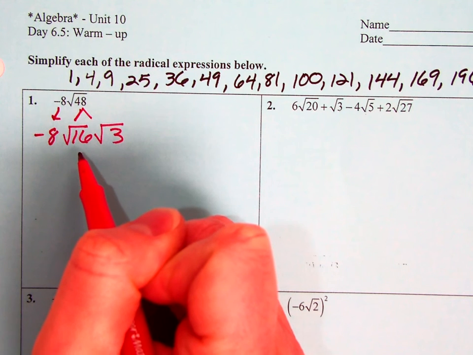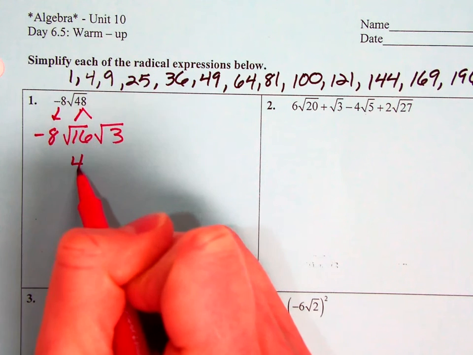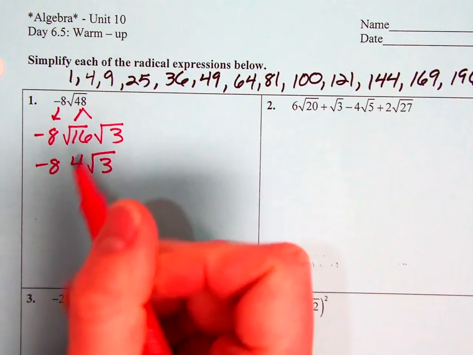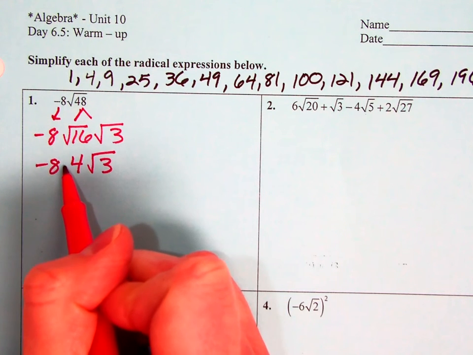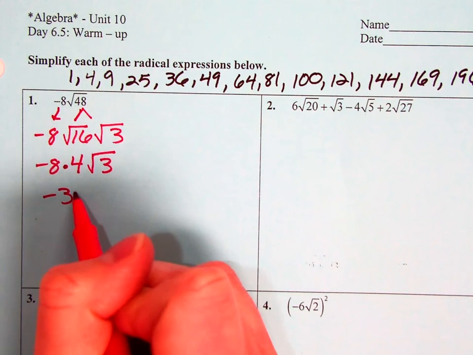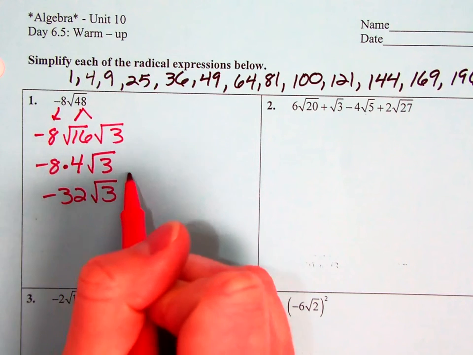So now you can go ahead and take the square root of 16, which is 4, bring down your square root of 3 and the -8 out front. Remember, since there's nothing between them, that means we're multiplying. So we're doing -8 times 4, which is -32, square root of 3.